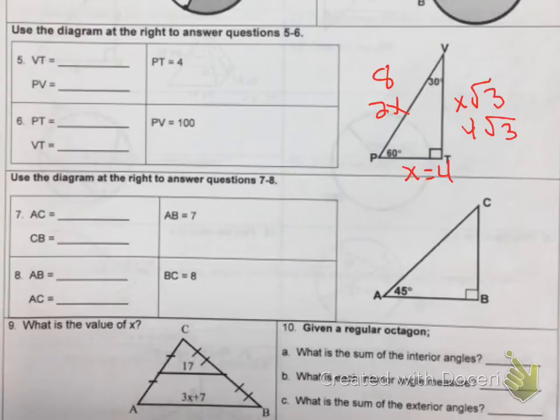Now what they want is VT, and if you look over at VT, it's right here. VT is 4 square root of 3. PV is 8. So there you go. That's how you do that one.